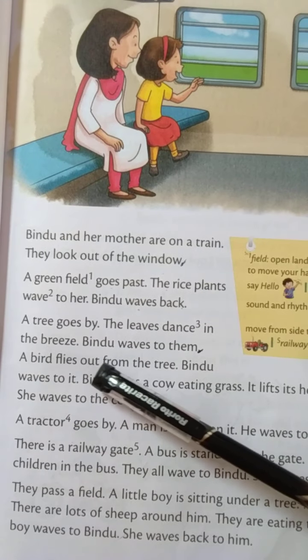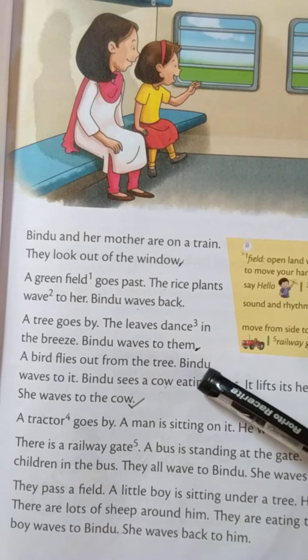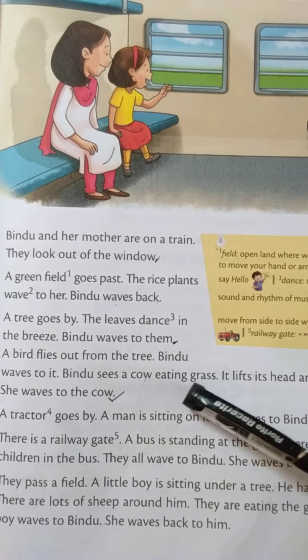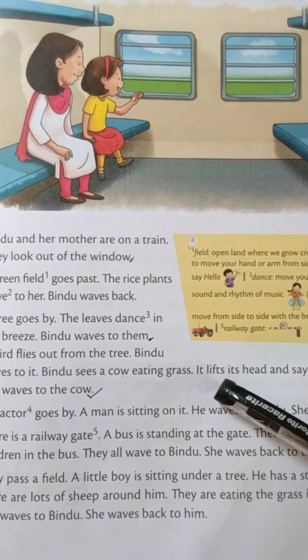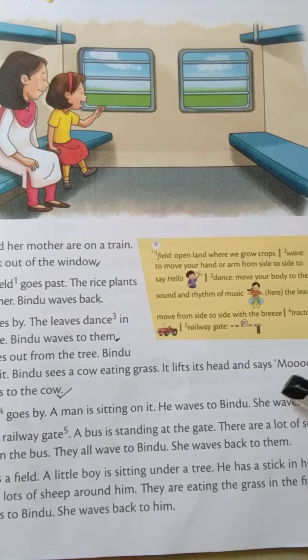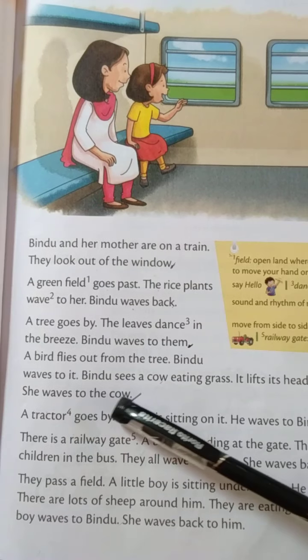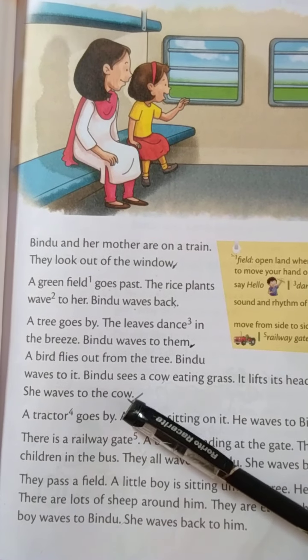A bird flies out from the tree. Bindu waves to it. Bindu sees a cow eating grass. It lifts its head and says, "Moo." She waves to the cow.